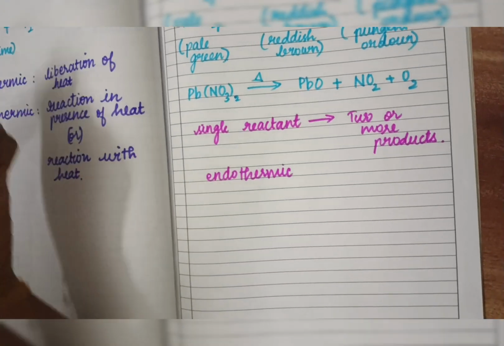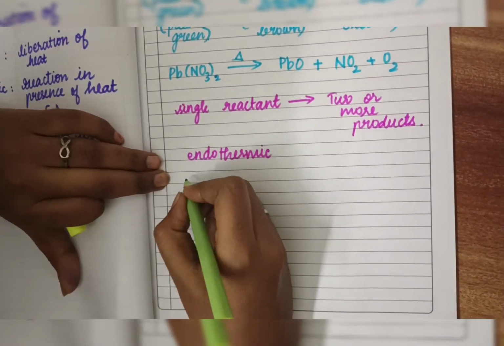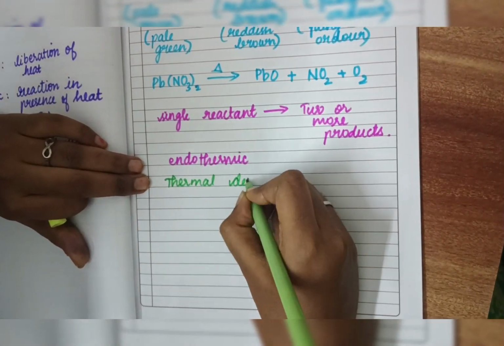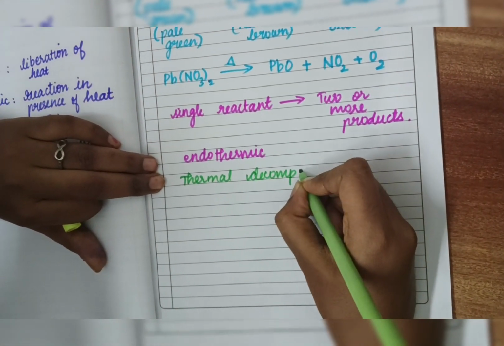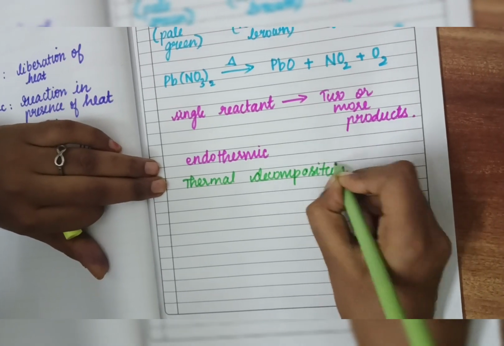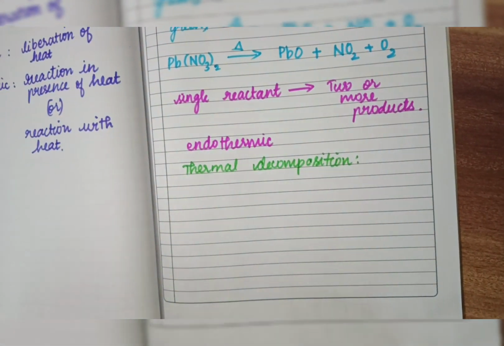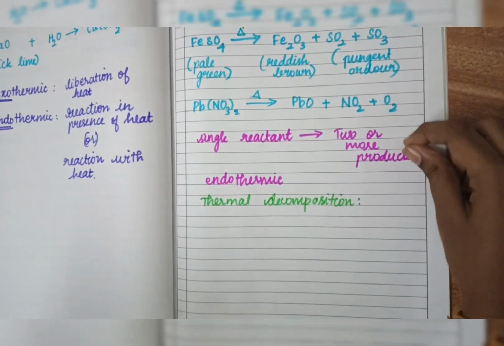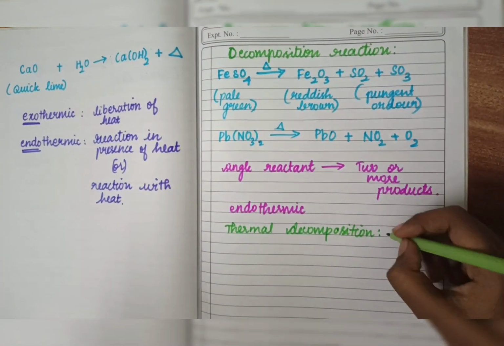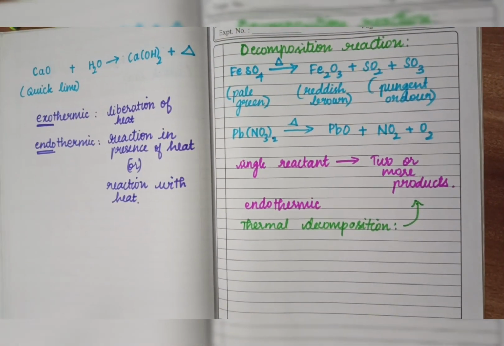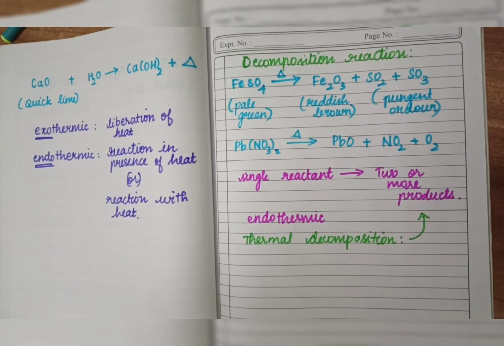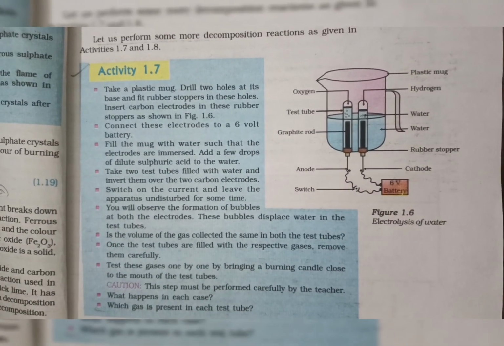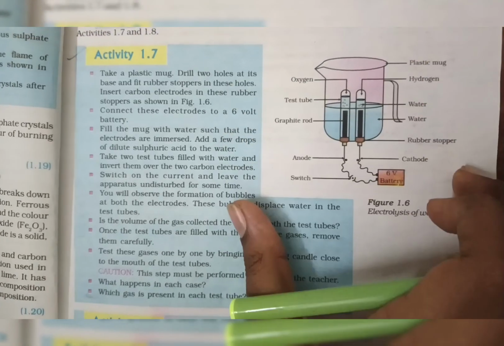We have three types of decomposition reaction. What are they? Thermal decomposition. The word thermal itself says heat. Thermal means heat. So all these reactions that I wrote above denote thermal decomposition reactions because heat is involved in the reaction. Another type of decomposition reaction is electrolytic decomposition, where you observe this diagram.